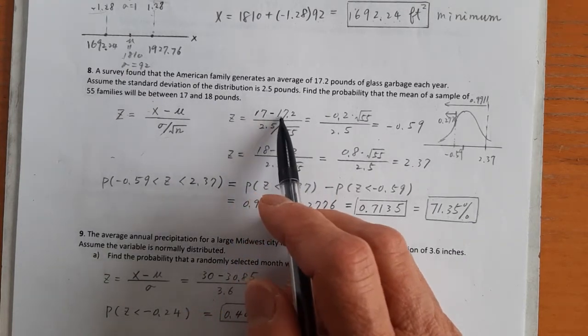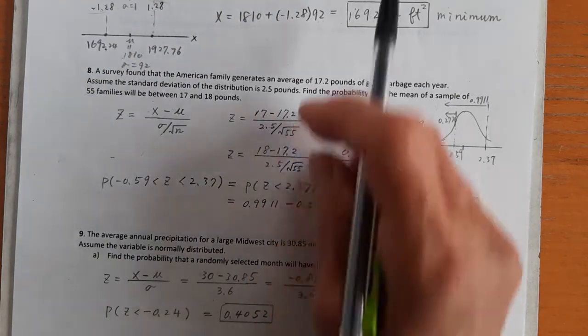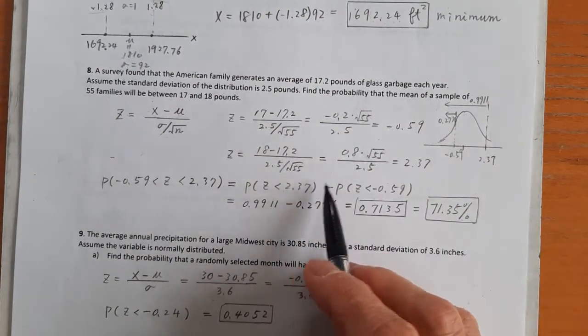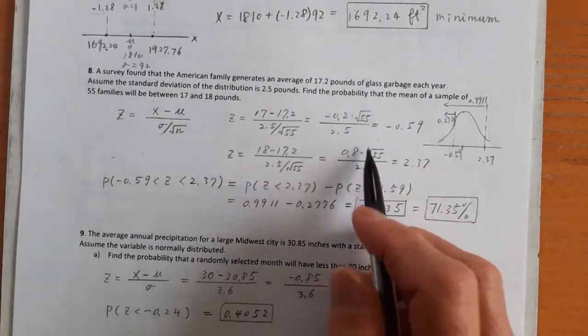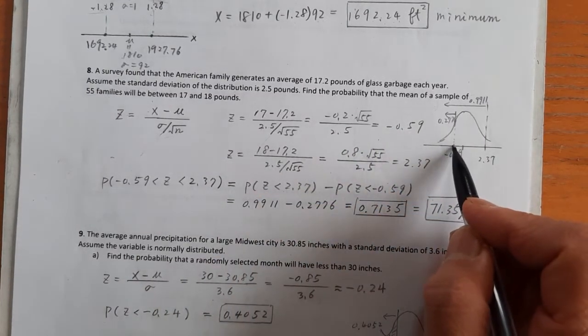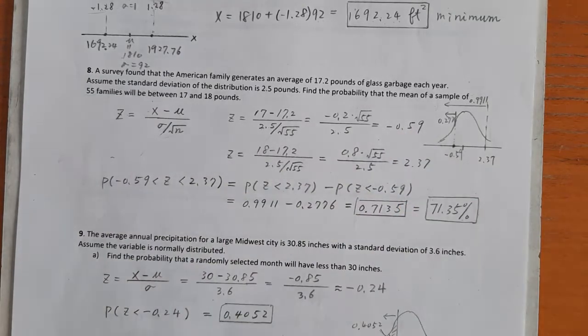Then 17 minus 17.2 is negative 0.2 over 2.5, the reciprocal, so square root of 55 goes on the numerator. Use the calculator and you figure out negative 0.59. That's this point, z-score negative 0.59.